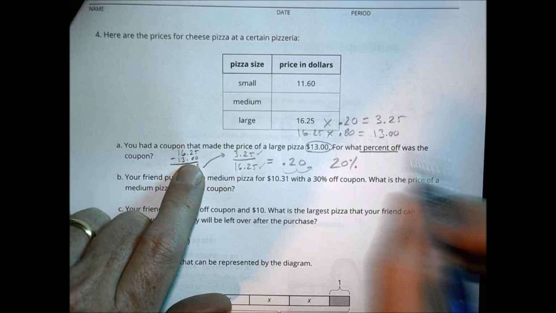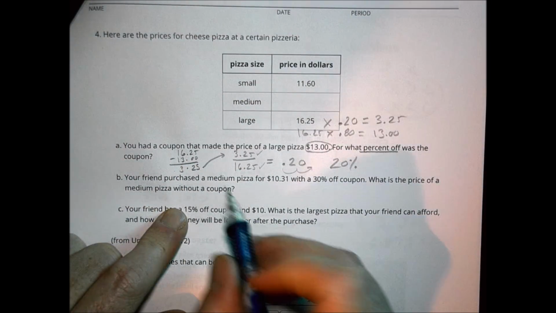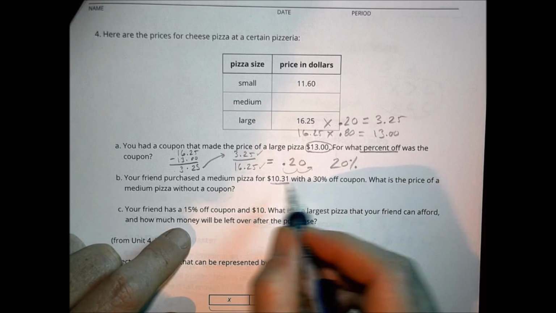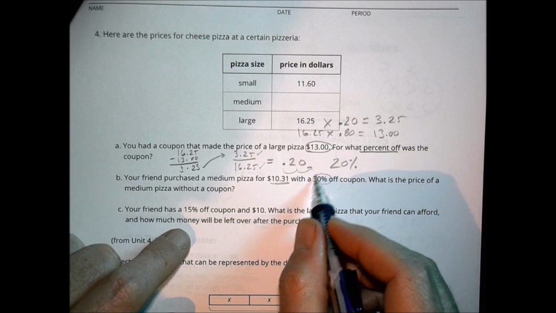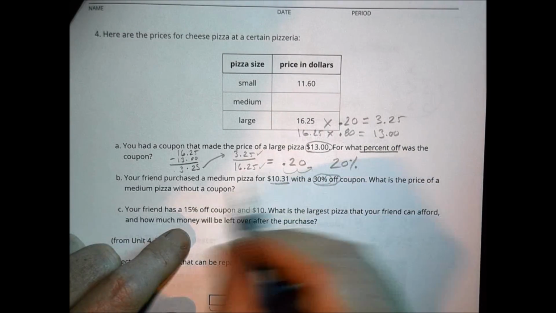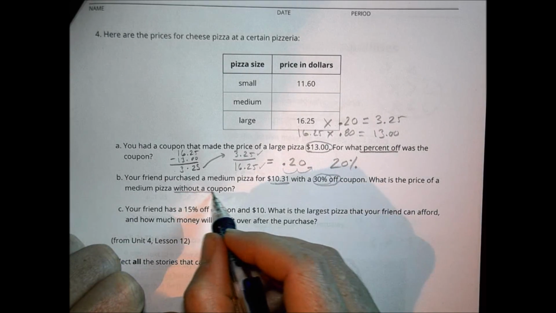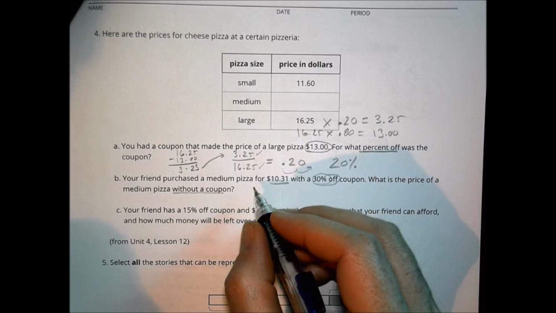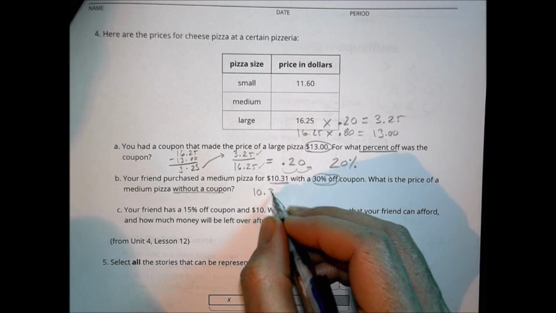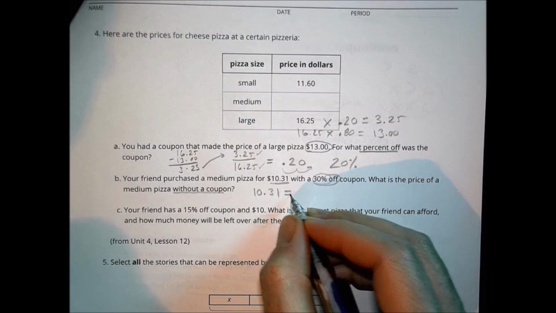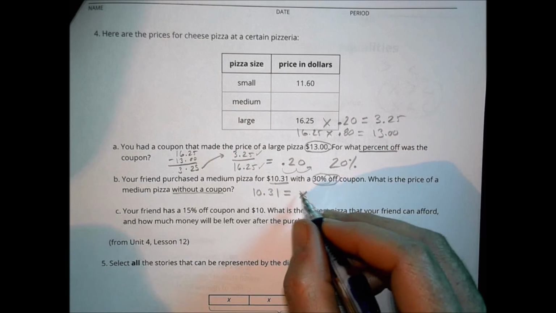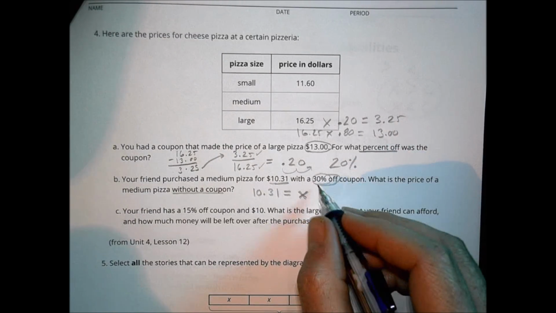Okay. B. Your friend purchased a medium pizza for $10.31 with a 30% off coupon. What is the price of a medium pizza without a coupon? Okay, so we know the price of this pizza is $10.31. That's the price of the pizza. But we don't know the original price. We're going to find out the original price of the medium pizza, and they used 30% off.